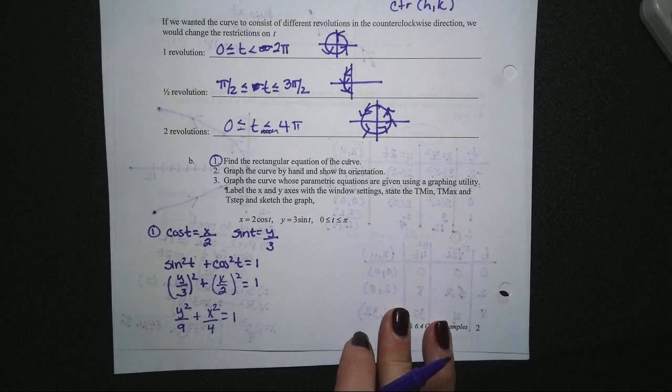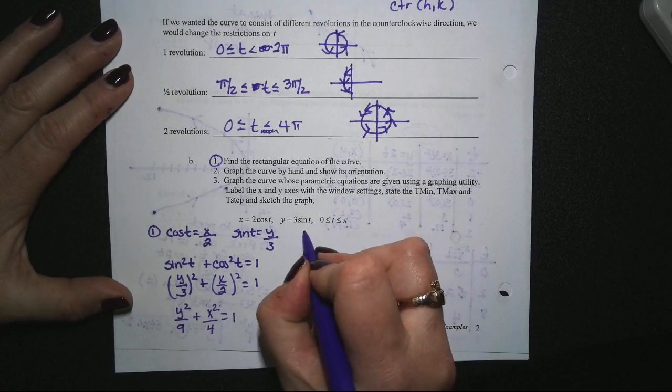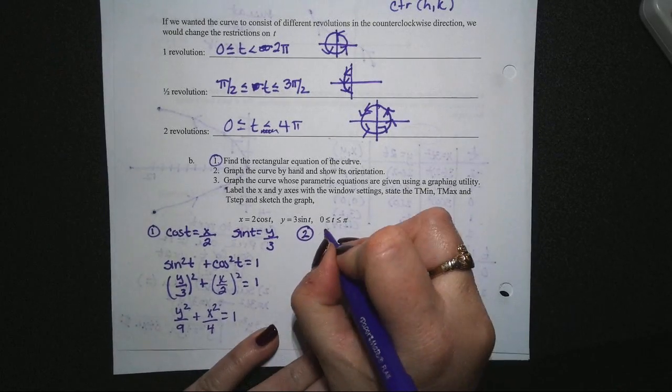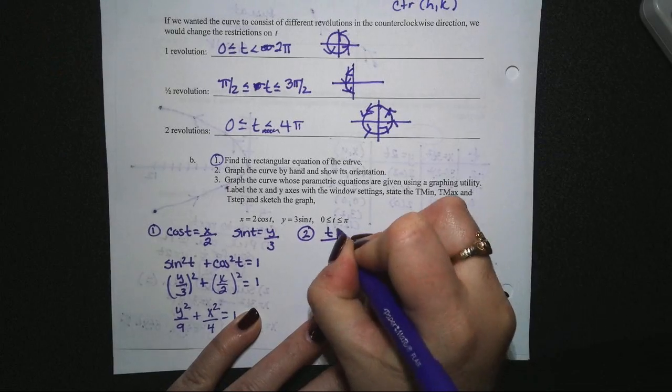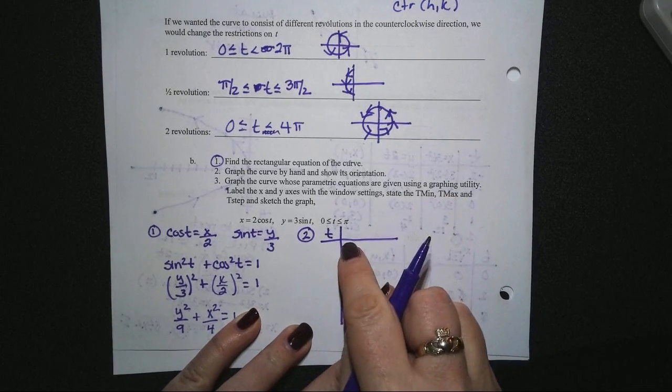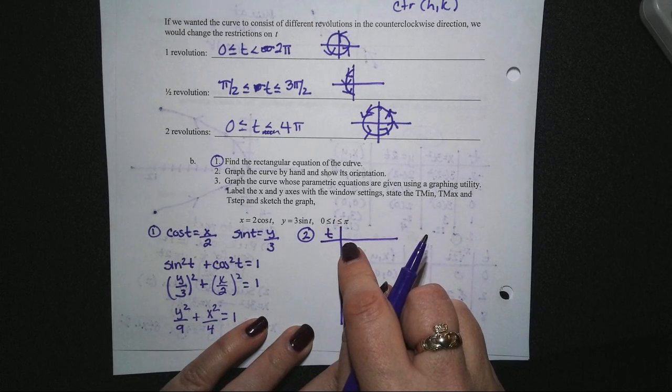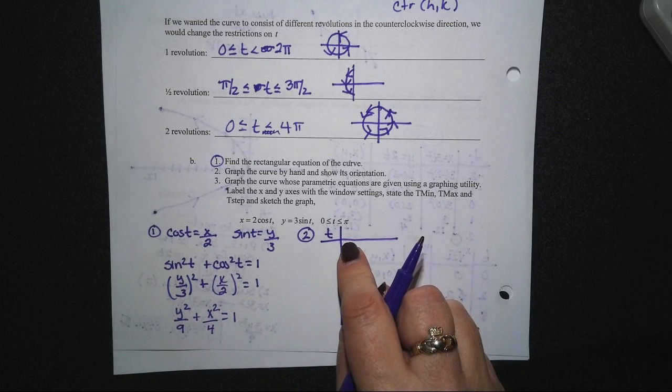So now we're going to graph by hand. Just like we did in the previous examples, you're going to make your t-chart. They're giving you the parameters from 0 to pi, so I know right away I'm only going to see half of this ellipse. Now, since you're graphing and plotting points, don't worry about using anything other than the quadrantals.